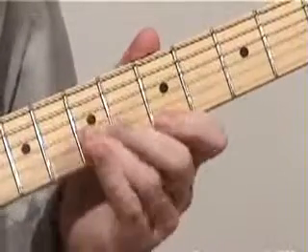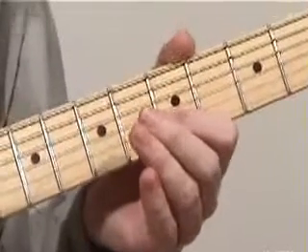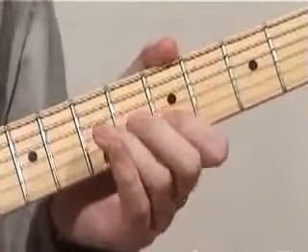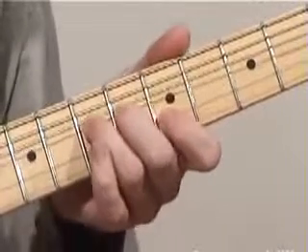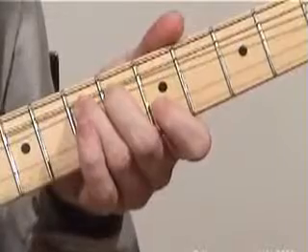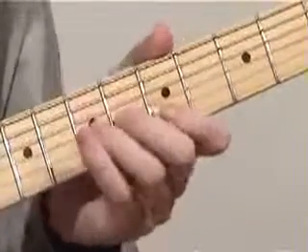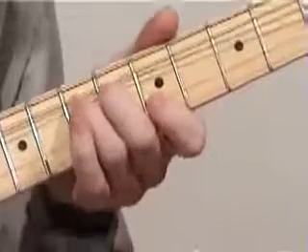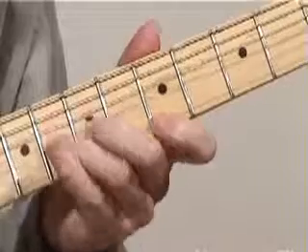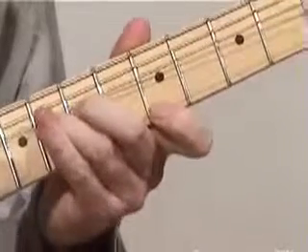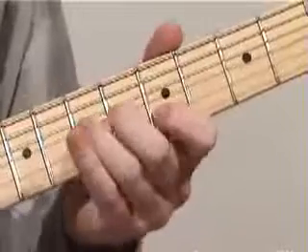And a little easier, but the same idea, is to go to second string, 5th fret, and two fingers here, 7th fret, and back a little bit, and to bend here. Nice if you can do a bit of vibrato as well on it. Adds quite a bit of emphasis when you do a unison bend.